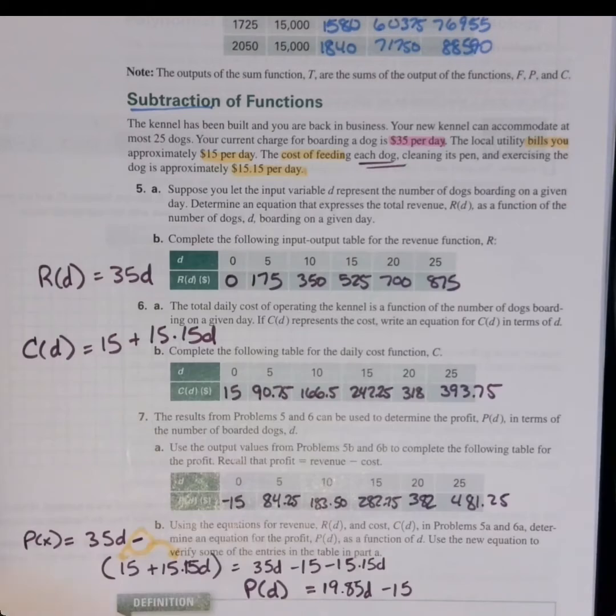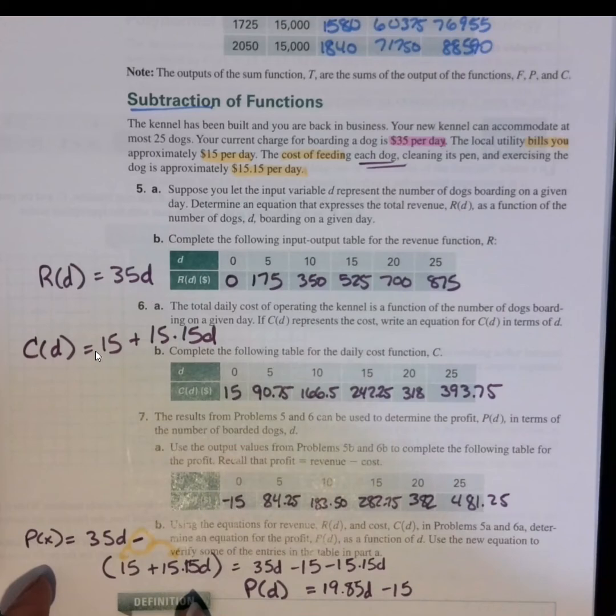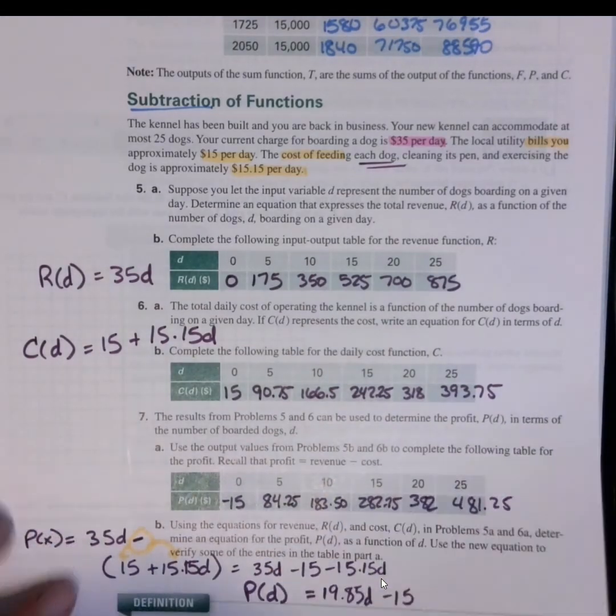Noting again that when I'm subtracting the function, I should have written this further over the margin. I was trying to squeeze it in, but this negative does need to distribute through the entirety of the cost function. So both 15 and 15.15D became negative, and then I combined like terms from there. All right, so this is our difference function.